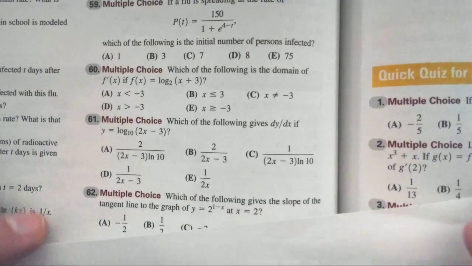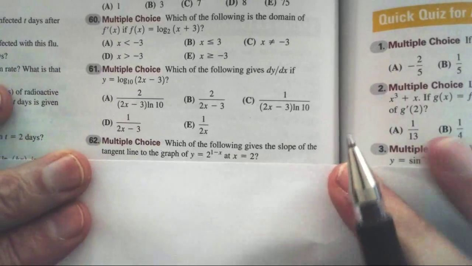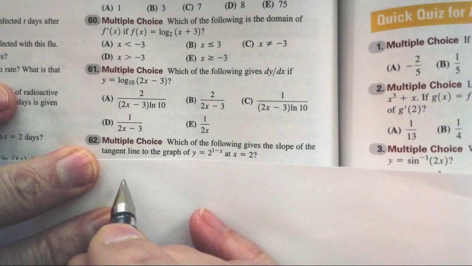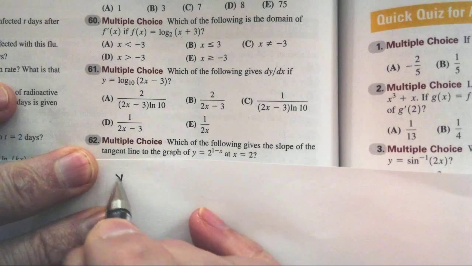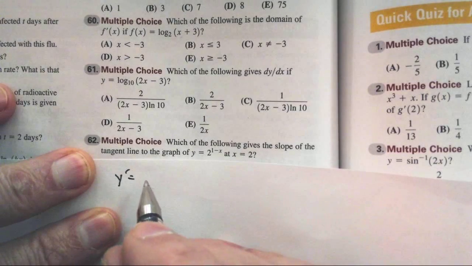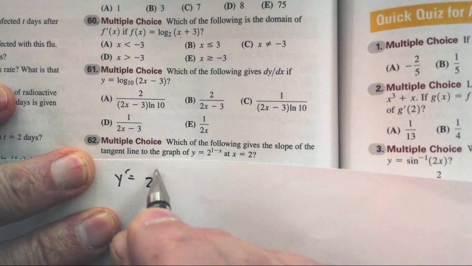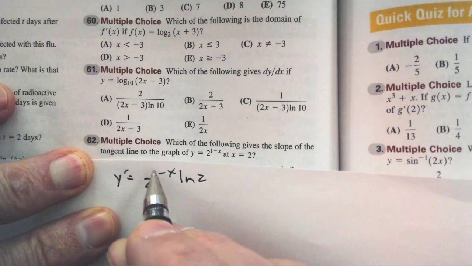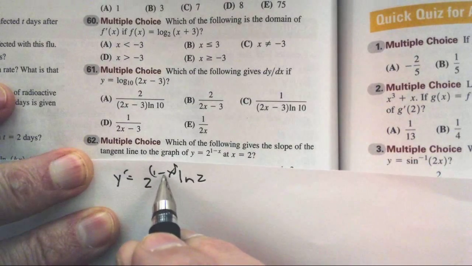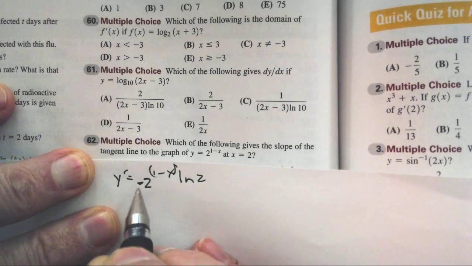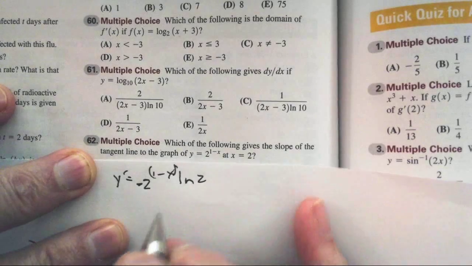And let's see, do I have space for 62 here? Which of the following gives the slope of the tangent line of the graph at x equals 2? Well, let's find it. Y prime equals, if this was e to the 1 minus x, it would want to be e to the 1 minus x. But it's not. It's 2 to the 1 minus x. We compensate with ln 2. And we take the inside derivative, -1. I'm going to put that in front. And now we want y prime when x is 2.